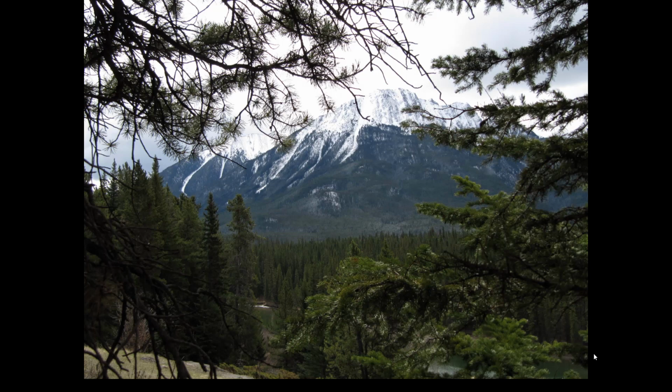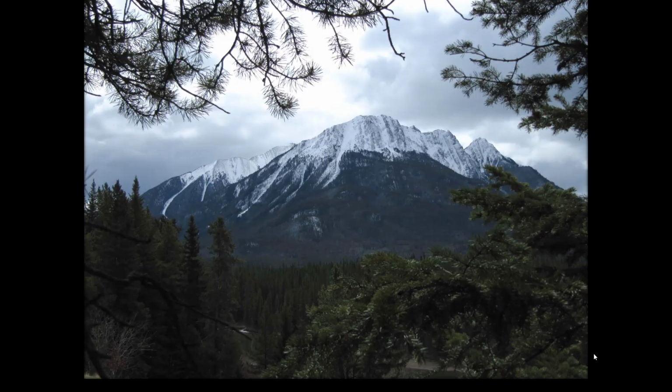Now in this picture, there was so much dark foreground that the camera opened up to let more light in, and the edge of the mountain got washed away. So I stepped forward, reduced the amount of foliage, and the mountain popped into focus with the right amount of light.